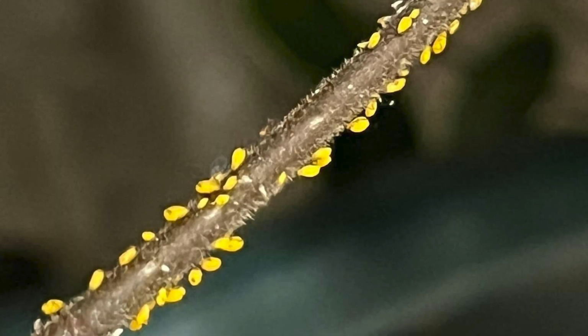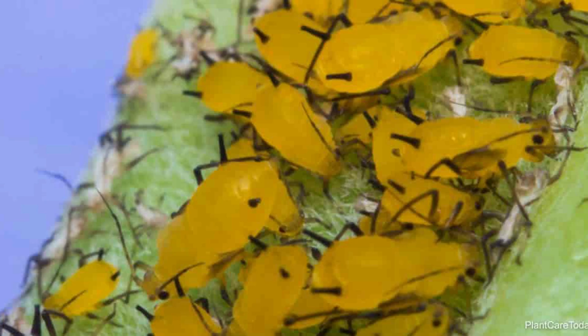The next one is aphids. Aphids are normally a clear to yellowish color. They're little insects, and they like to huddle real close to each other on stems or leaves. They focus on new growth, get close together and eat the plant, and they destroy the new growth. They're easy to identify because they're the only pest that congregates together like that.